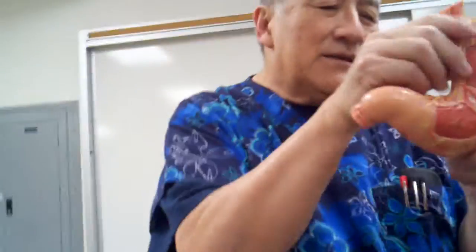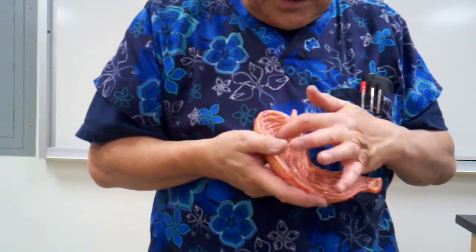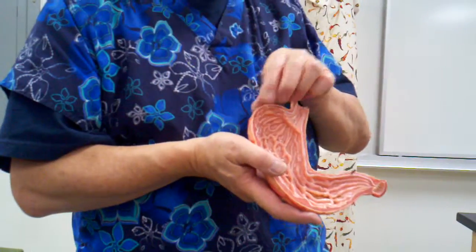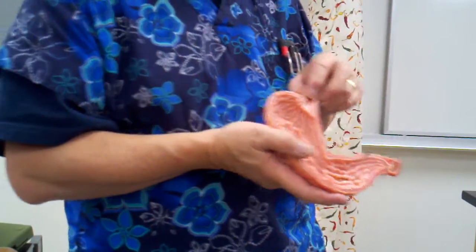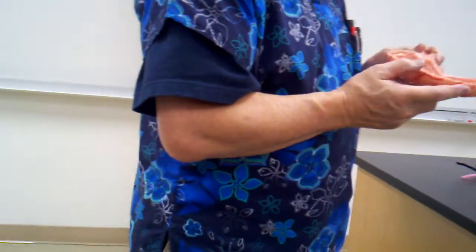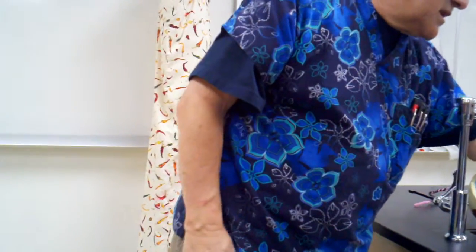You saw the greater curvature of the stomach, the lesser curvature. You saw the pyloric sphincter, the fundus, the esophagus. Do you remember seeing those? Yes. What would you call those? Would you call those indentations? Rugae. Rugae. R-U-G-A-E, I believe. Okay.